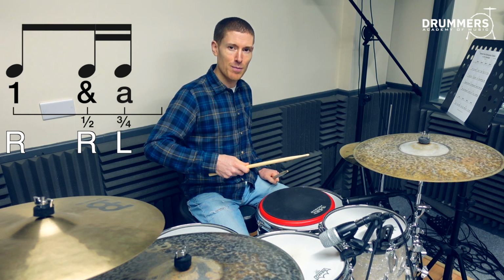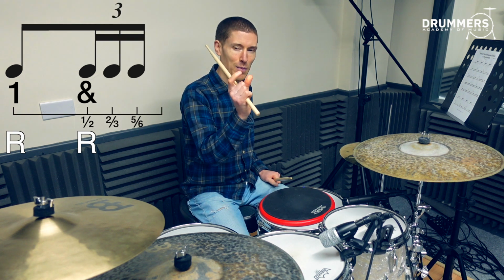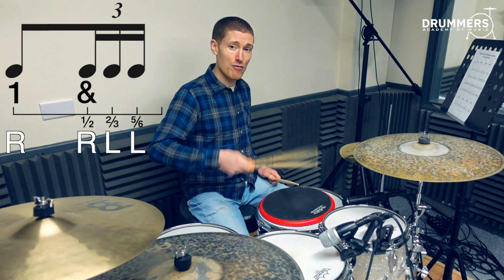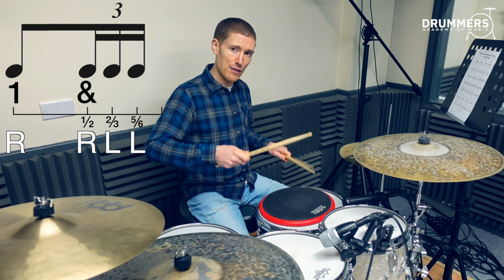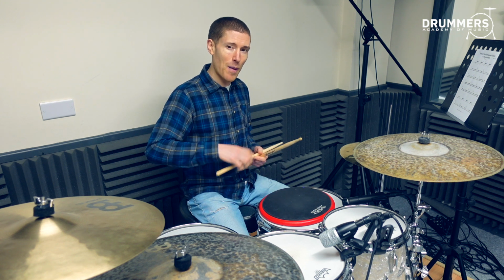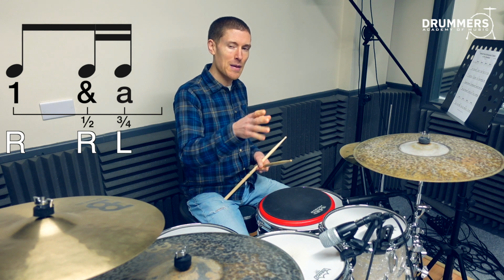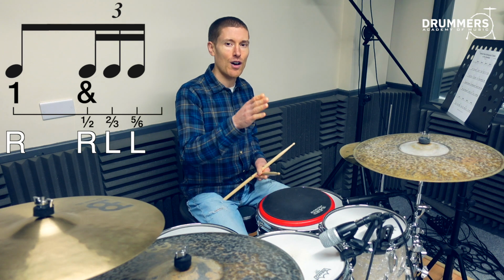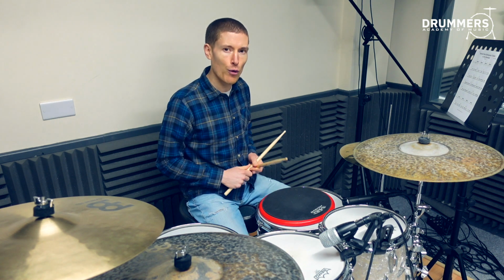Okay, and in the third bar, we're going to make that second half of the beat 16th note triplets. Right hand still going to play constant 8th notes, and now it's going to be right, right, left, left, right, right, left, left, right, right, left, left, right, right, left, left. Okay, so a bar of 8th notes, a bar of an 8th note on the downbeat with 16th notes on the upbeat, and a bar of an 8th note on the downbeat with 16th note triplets on the upbeat. Right hand playing constant 8th notes for all 3 rhythms.